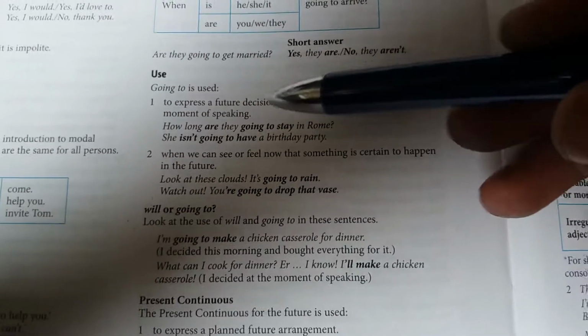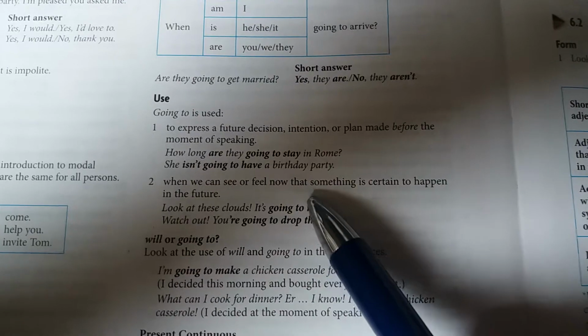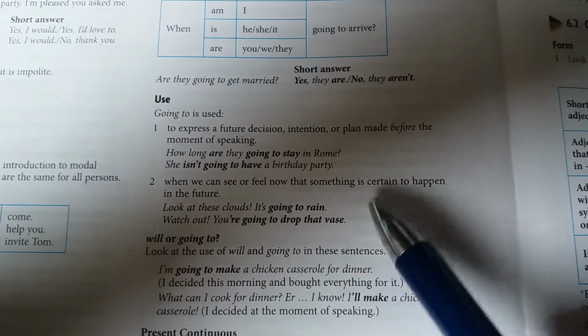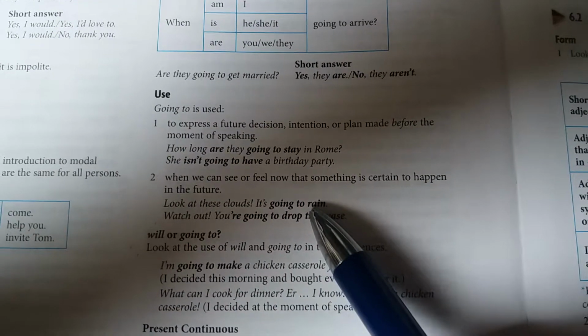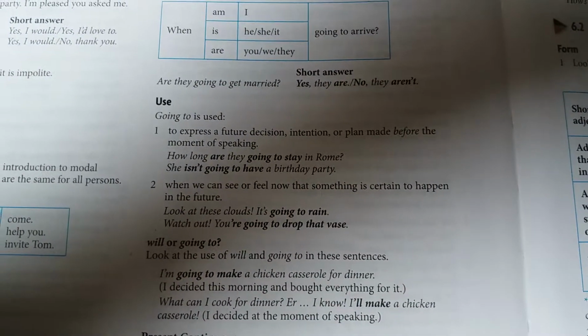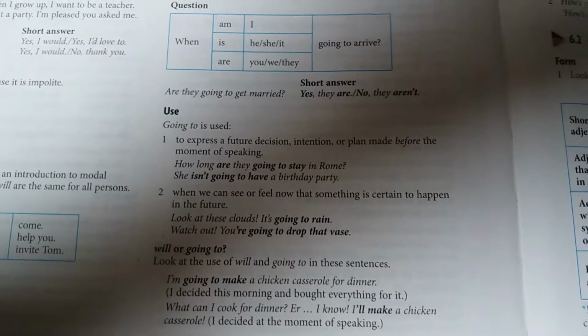Going to is something that is used here, if you look, not for a future fact, but for a future action, something that is really certain that it will happen in the future. So you're looking outside, you see grey clouds, and then you can say, look at the clouds, it's going to rain. Look at this plane ticket, I'm going to America tomorrow.